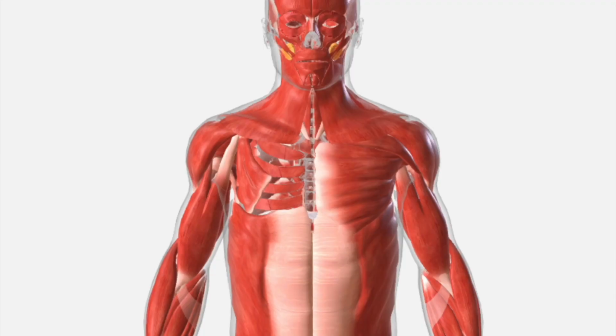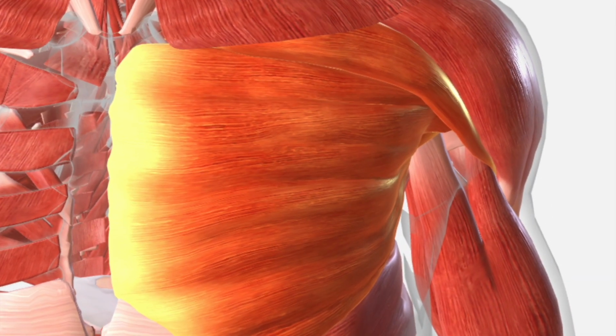So let's get started. However, before we jump into the tips, let's do a quick anatomy review because it's essential you understand how the chest is made up, so then you can understand why these tips are important. Your chest is made up of 2 big muscles. You have your pec major and your pec minor. More specifically, let's talk about the pec major.